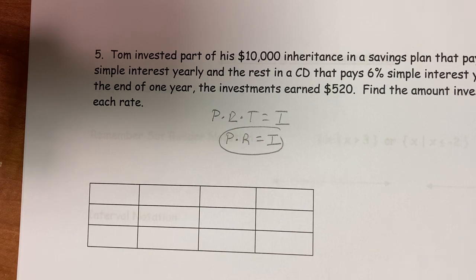And the rest in a CD that pays 6% simple interest yearly. At the end of 1 year, the investments earned $520. So when it says that they earned $520, that means he made $520, which means the interest that he earned was $520. Find the amount invested at each rate.